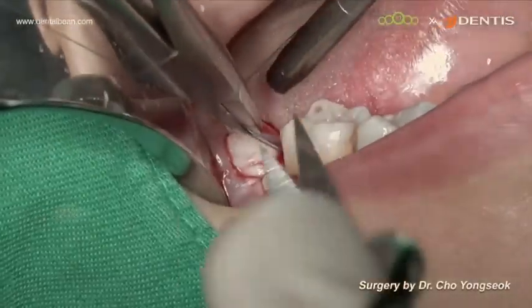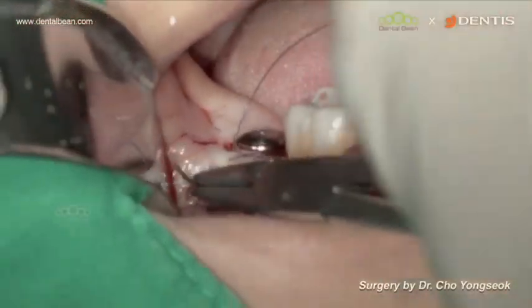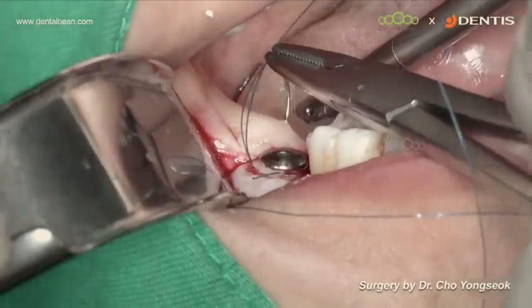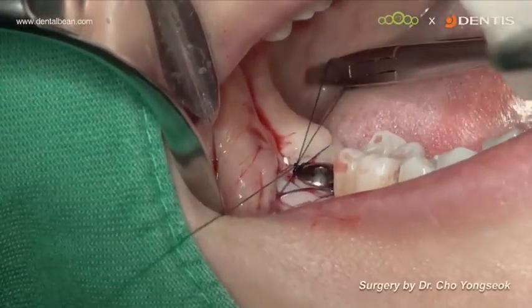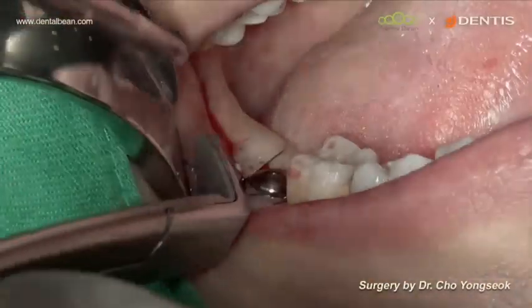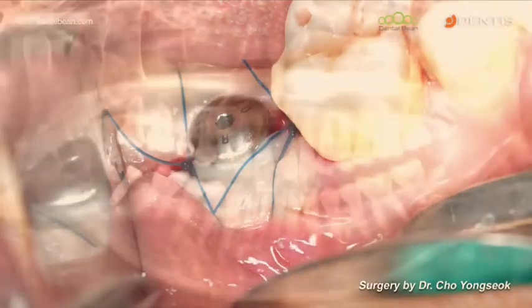One more. Modified external vertical mattress suture was done. Okay, and the surgery is finished.